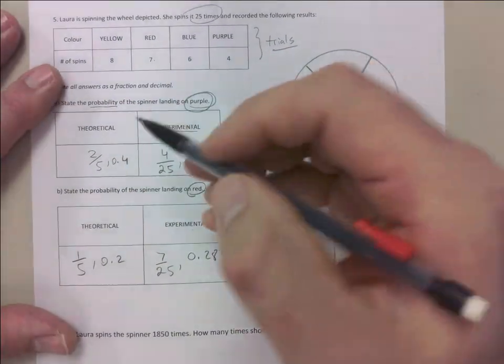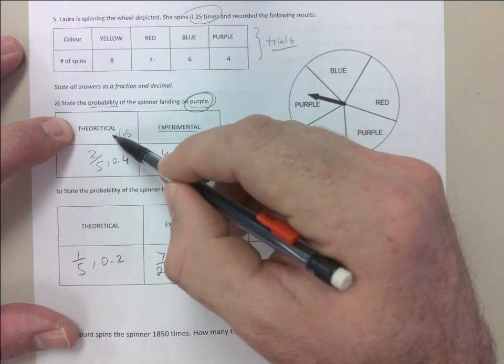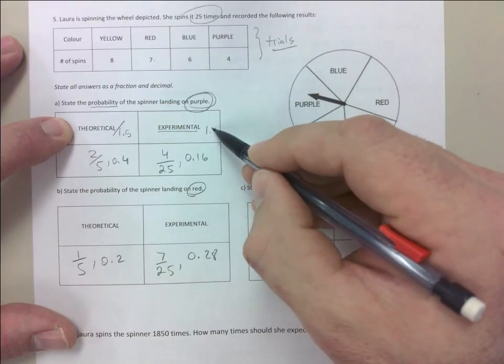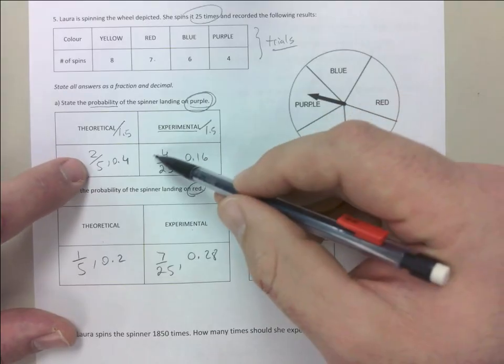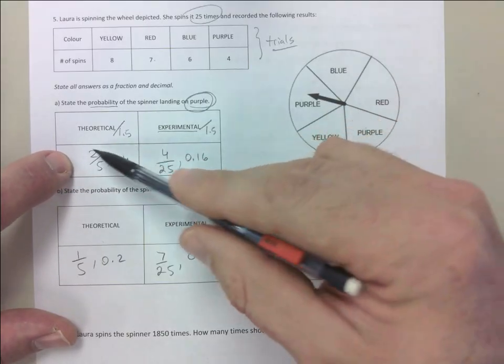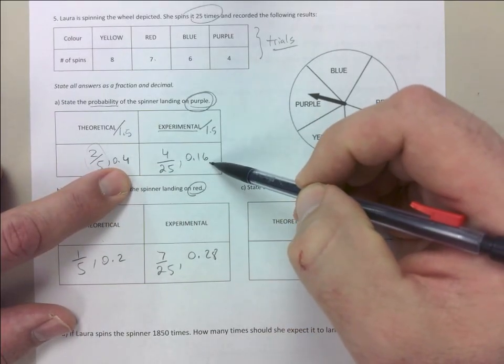Let's do some marks here. For theoretical, you get 1.5. Okay? And for the experimental, you get 1.5. The half mark is for getting it into a decimal. So a full mark for the first number and half a mark for getting the decimal.